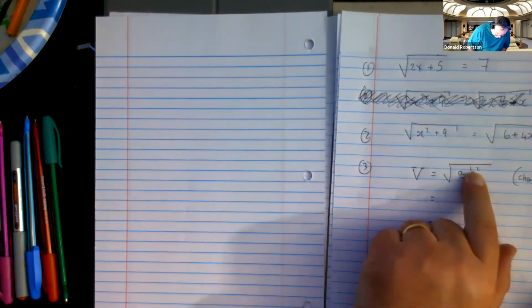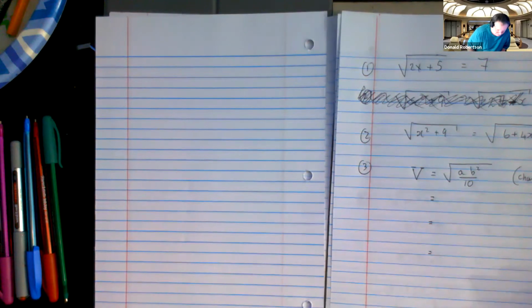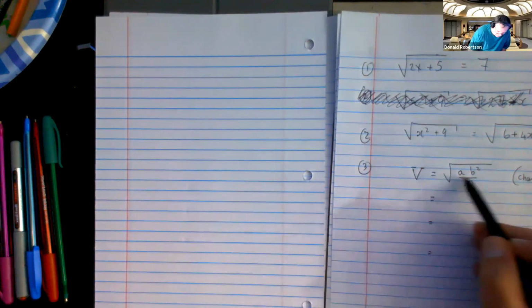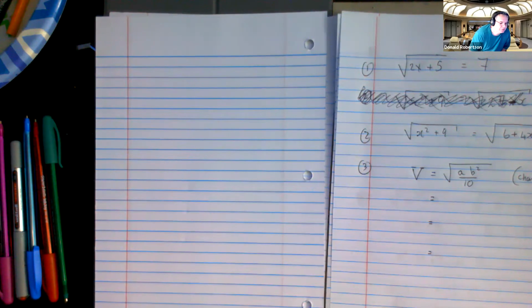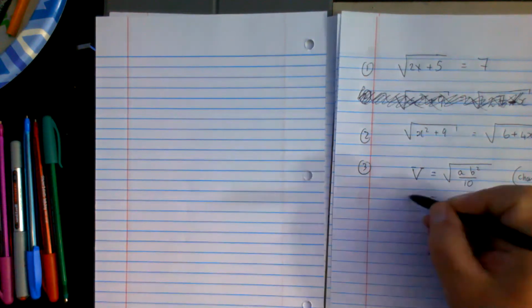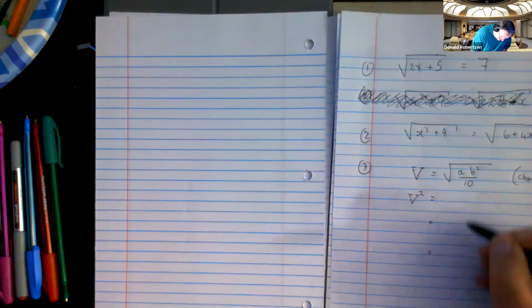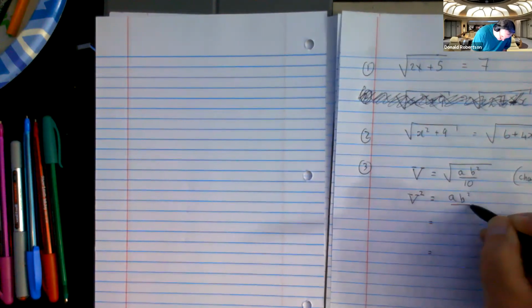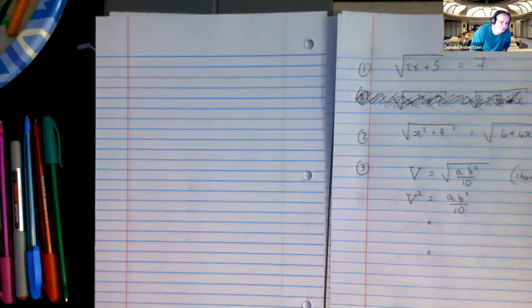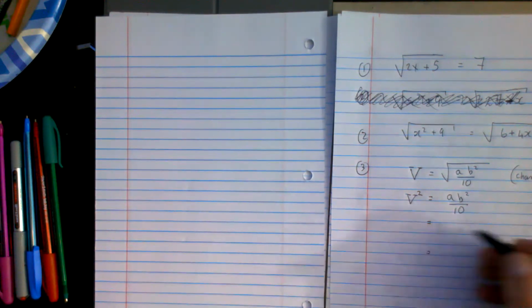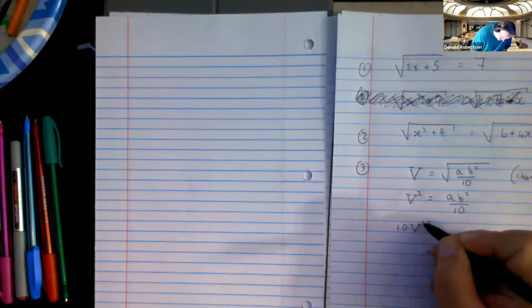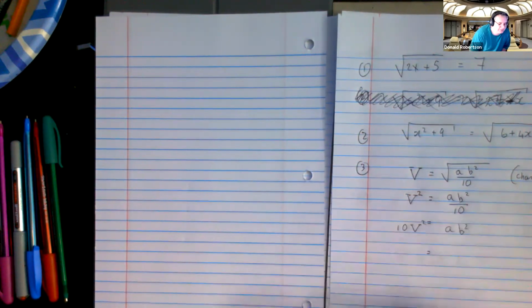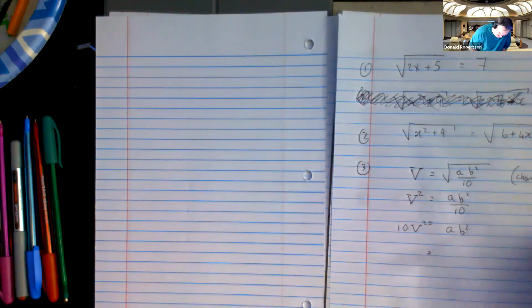So, what do I do to both sides? Square it. Agreed. So if you square this side, and you square that side, the square roots are gone. That's a good start. Multiply by 10. But remember, the final goal is to get B on its own, right?